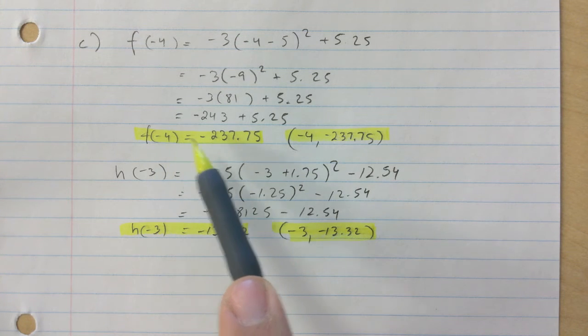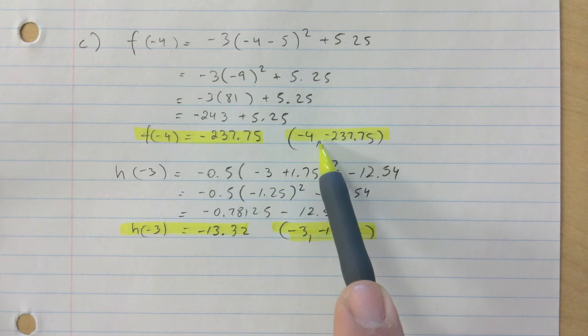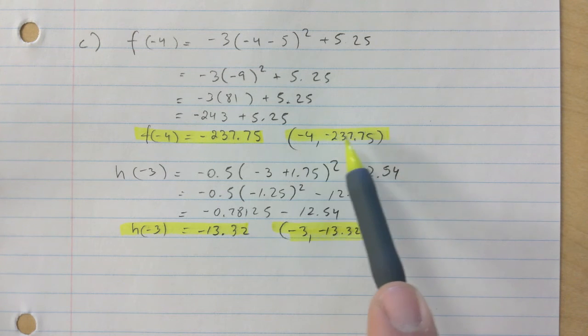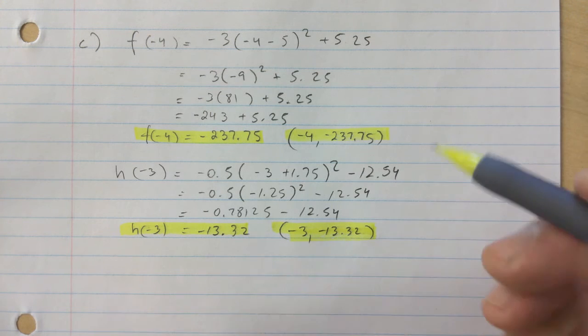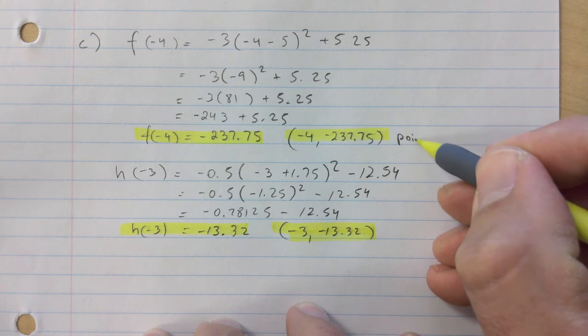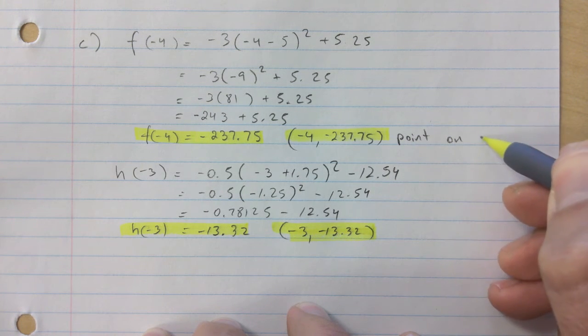That's really what you're doing. So that's why next to it, I always write it down like this, right? When x is equal to -4, right? This is a point on the curve.